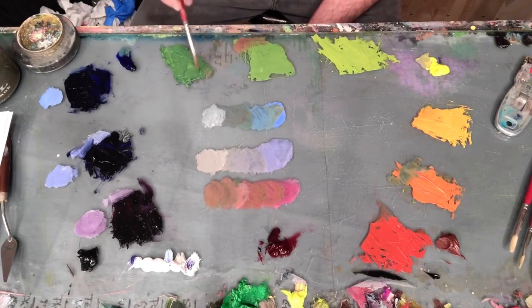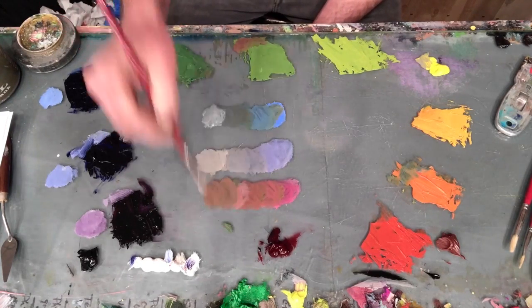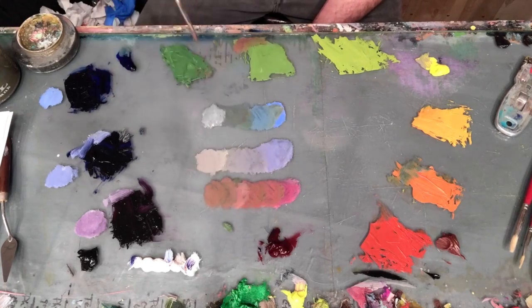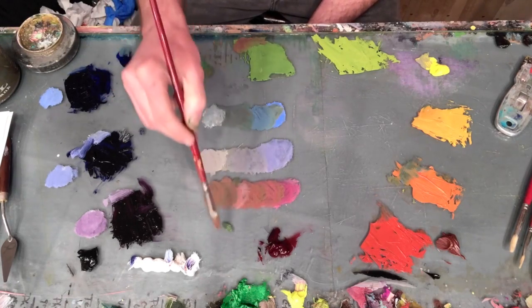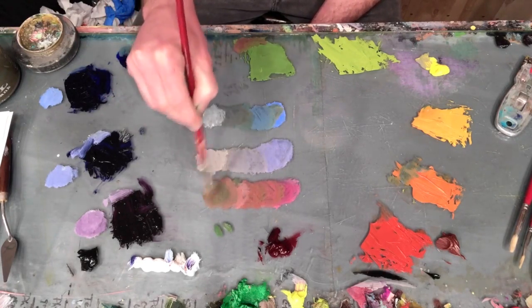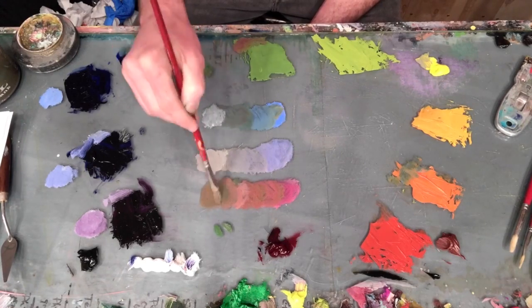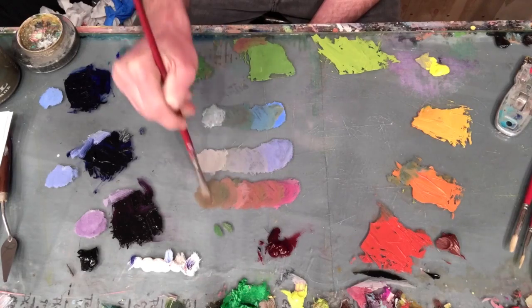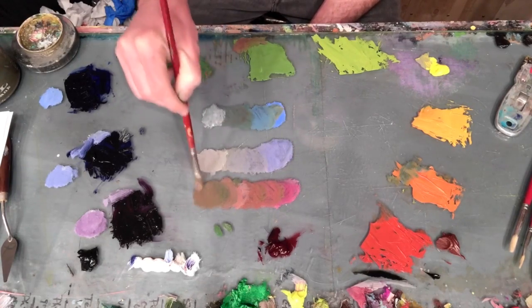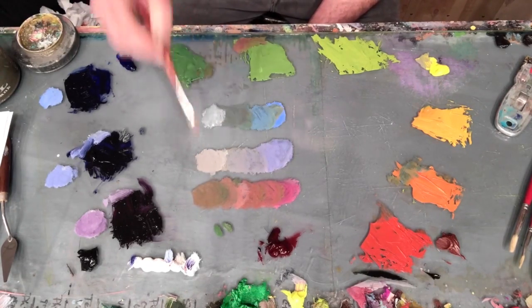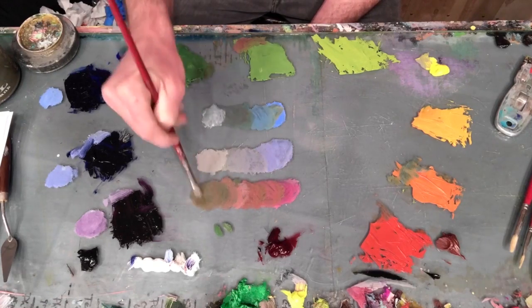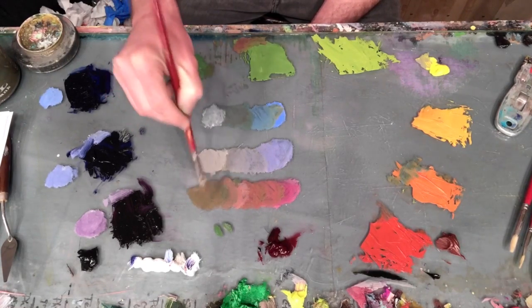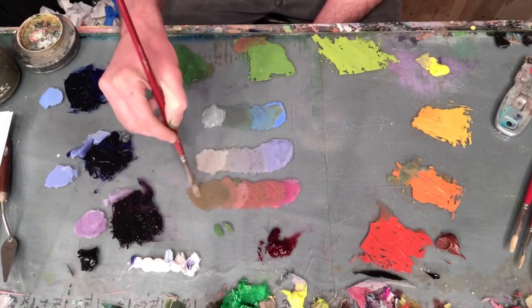So alizarin crimson's a fairly strong color. If you ever get too much on your brush, I just do a quick dab off on the side, which helps control. Alizarin crimson's got strong tinting strength to it, so it's mixing out a little slower. And all right, it's now starting to get more neutral.